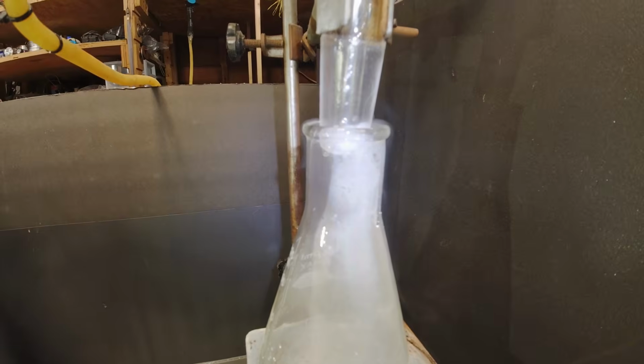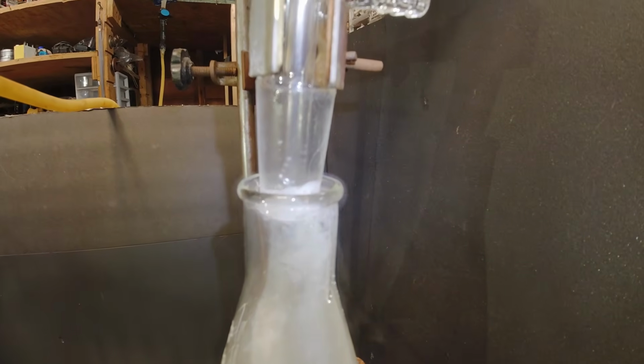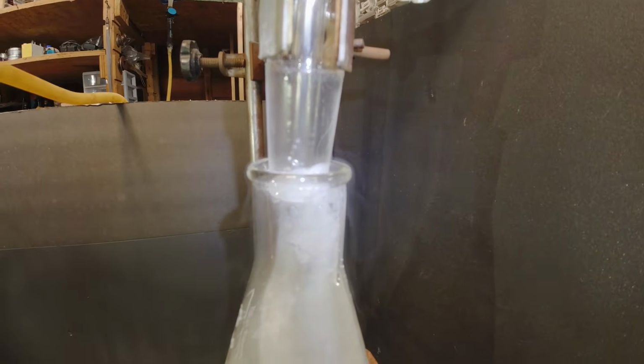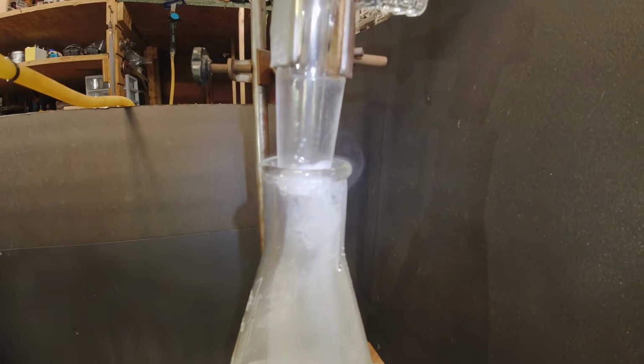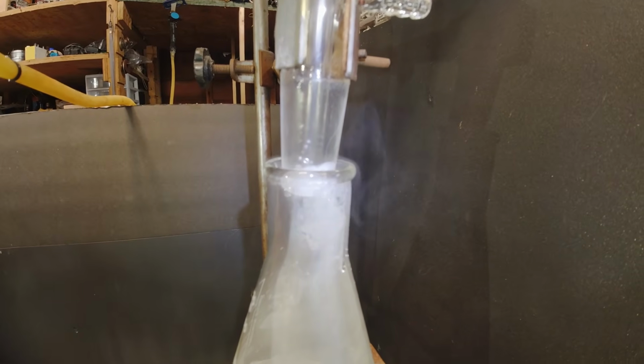As I'm now collecting the sulfuric acid down here, you can clearly see this white vapor, and that is most likely sulfur trioxide that's interacting with the moisture in the air. So one of the big reasons you need to do this is under a fume hood, which I am doing, or outdoors.